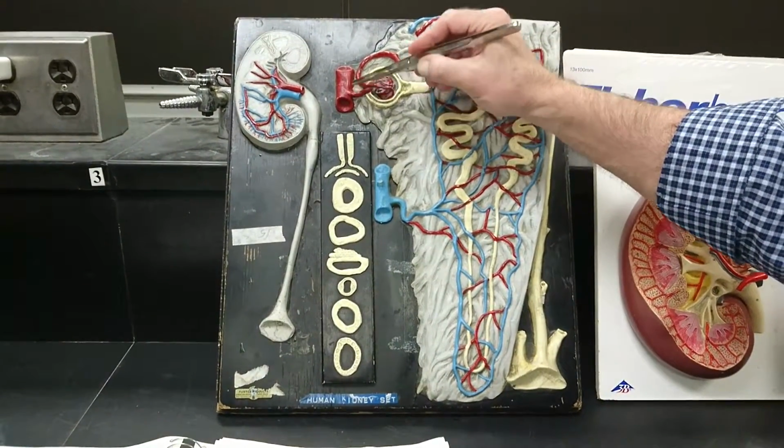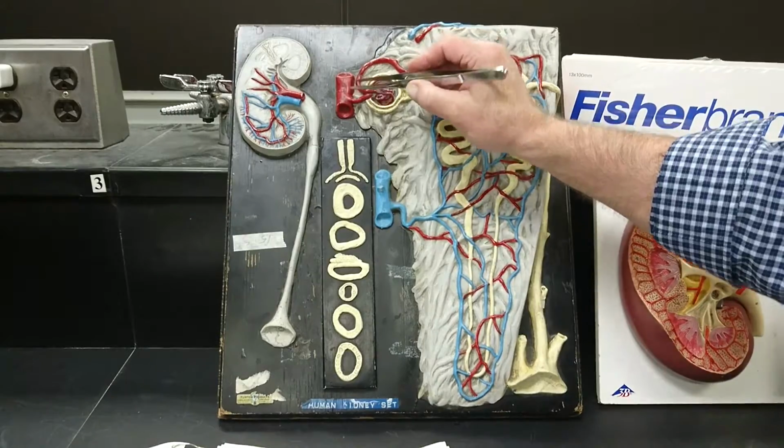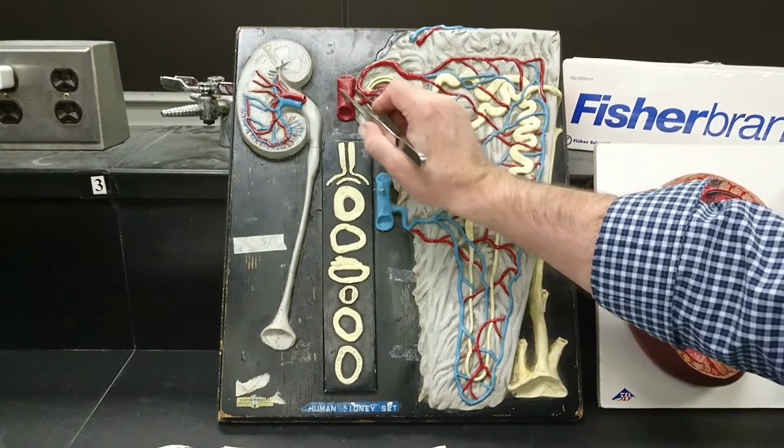This starts from this. This is afferent arteriole. What is this?